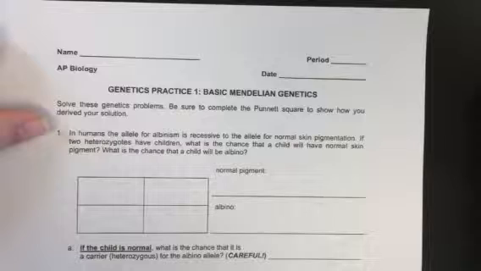In humans, the allele for albinism is recessive to the allele for normal skin pigmentation. If two heterozygotes have children, what's the chance that a child will have normal skin pigment? What's the chance that a child will be albino? In this one, they don't give you the letters you're supposed to use, so you get to pick whatever letter of the alphabet you choose.